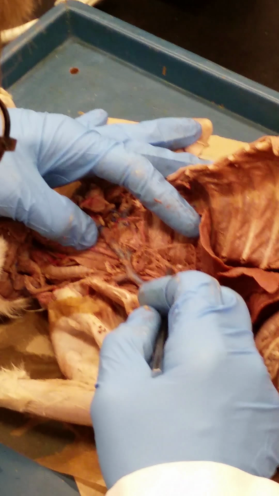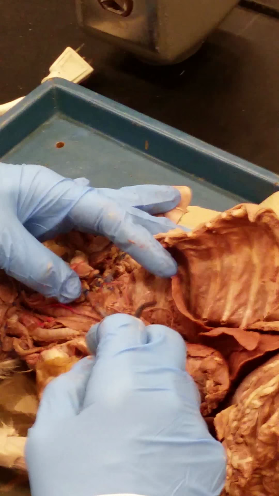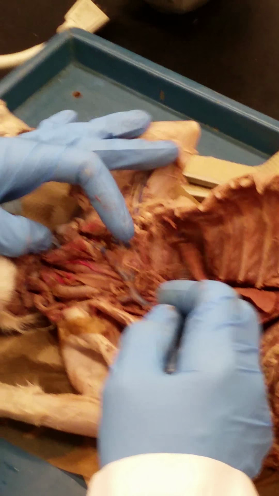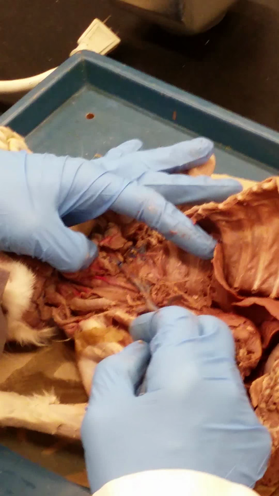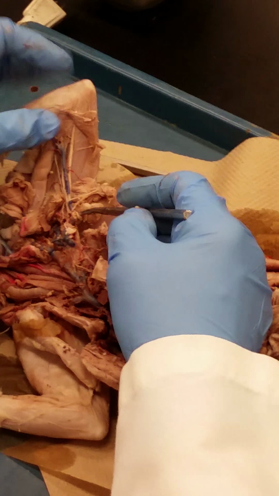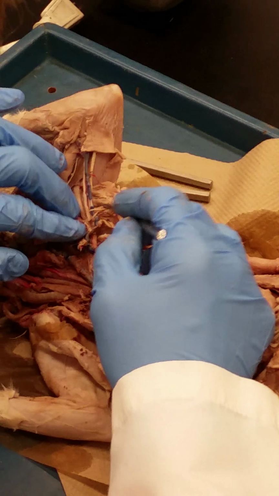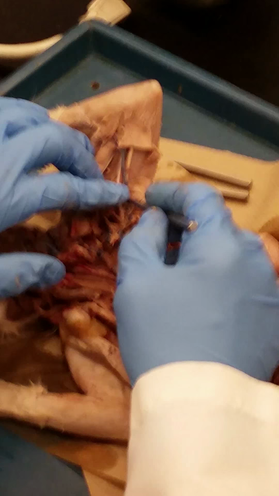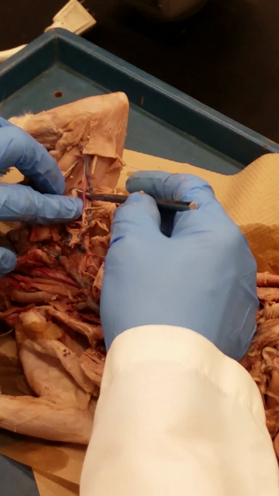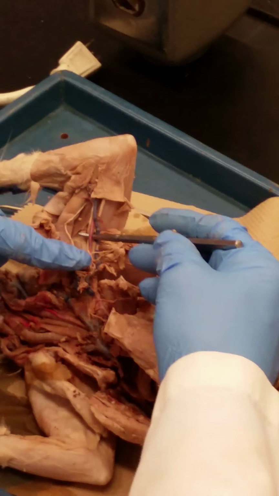If we follow this left subclavian, and if we followed the right subclavian, it would do the same thing. It's just easier to follow the left. If we follow this left subclavian artery out of the thorax, it does very briefly become the axillary artery. I will not ask you that because it's so subjective where it's leaving the body. But I do expect you to know that once it is out here in the forelimb, and you can see it right there, it is the brachial artery.